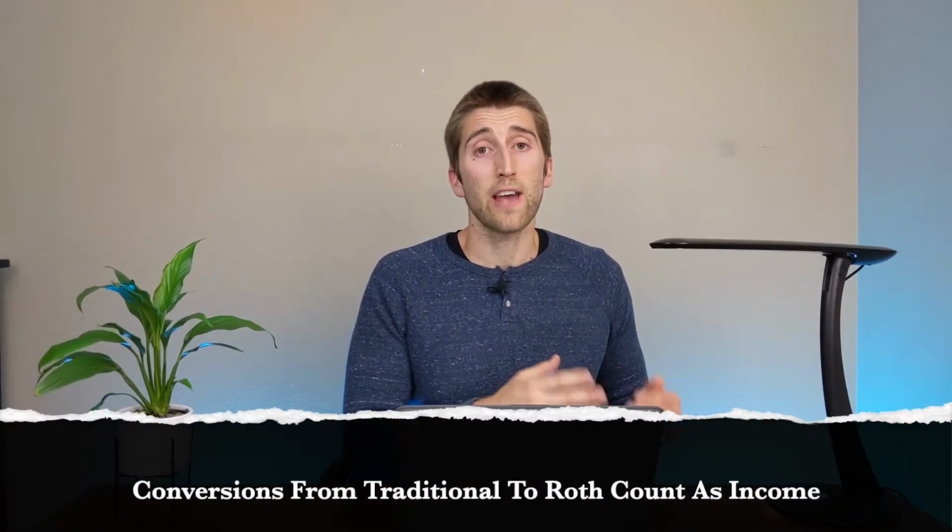So let's say that you have a traditional 401k at your previous employer, and then you left that employer and went to work somewhere else. Well, that money in that 401k, you can put into a different account. And if you want to convert it into Roth IRA money, you can do so. However, since the money in that traditional 401k was pre-tax, you're going to have to pay taxes on the amount that you roll over into the Roth IRA.